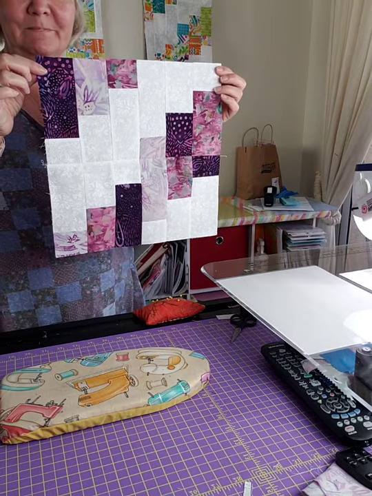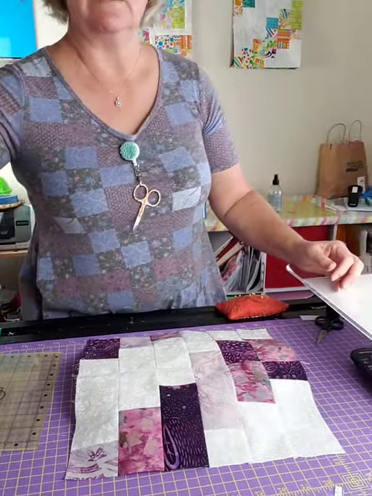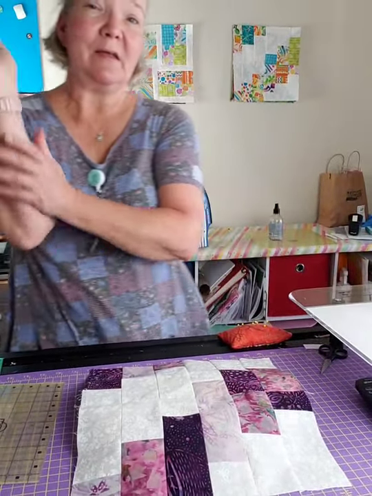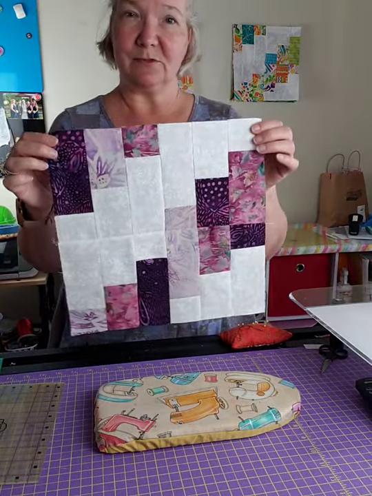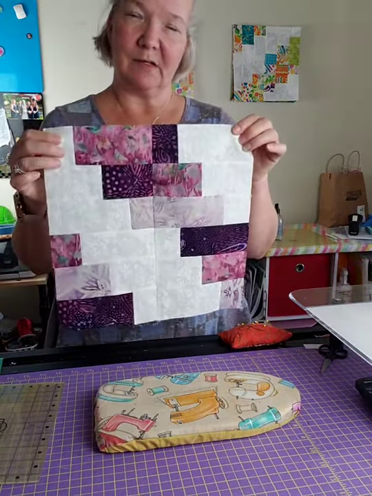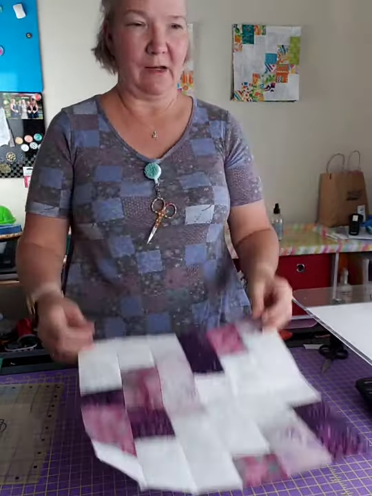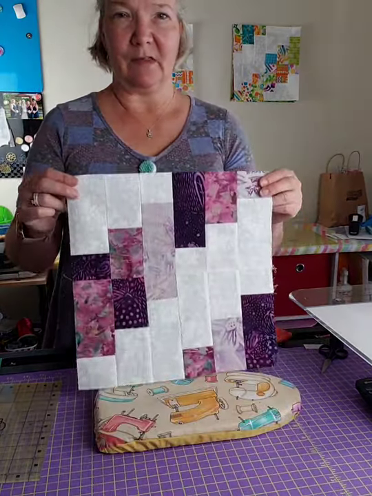There you go. All right, does anybody have any questions about this block for today, or any of the blocks we have made in the last couple of days? Not bad, huh? You could turn it this way, or go back this way. All righty. Whew, I can't believe I got that finished.